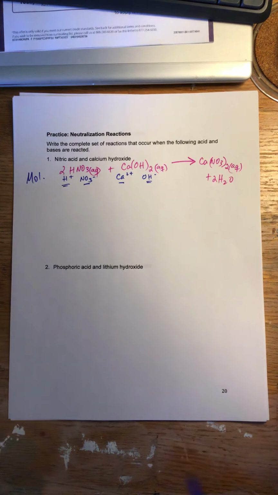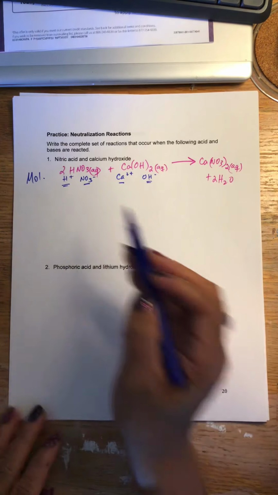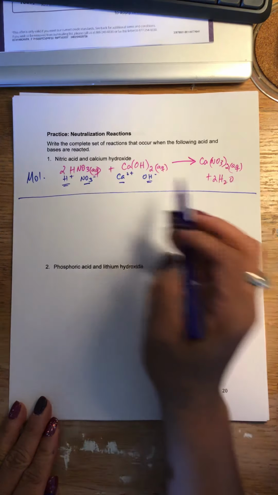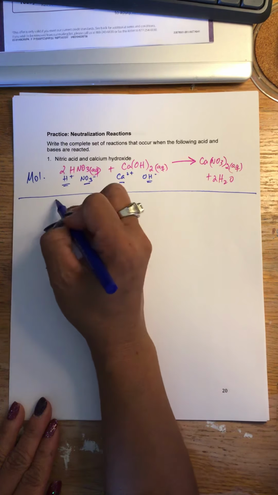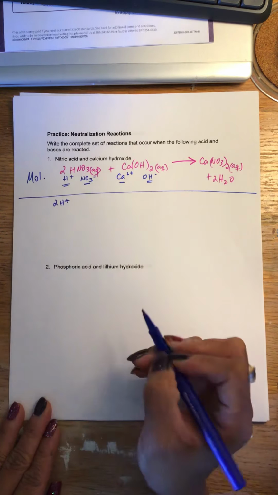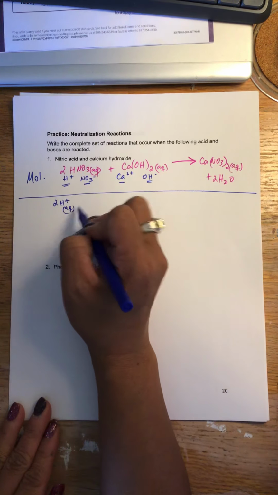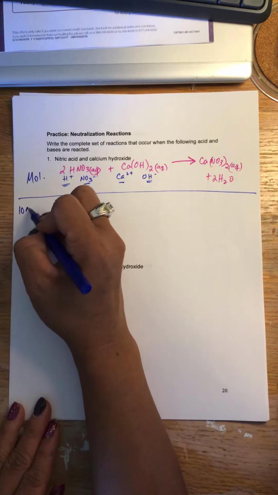So this is the molecular formula. Now we're going to take a look at the ionic formula. I'm just going to put a line here and rewrite what you have. So the 2H will be 2 H plus aqueous. This is the ionic formula.